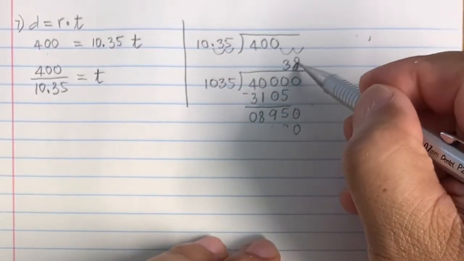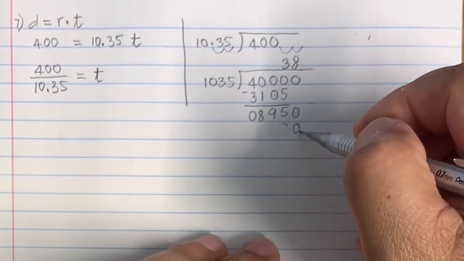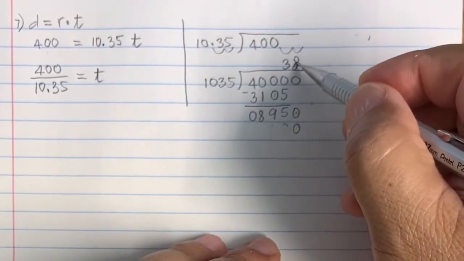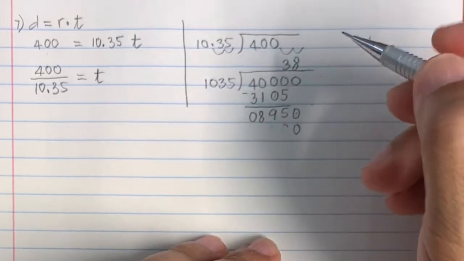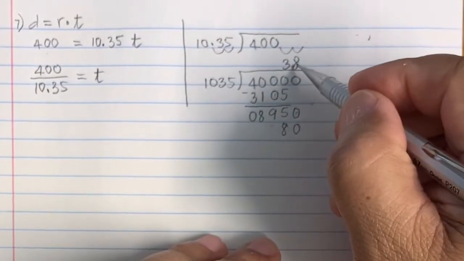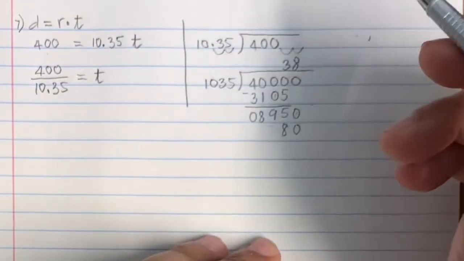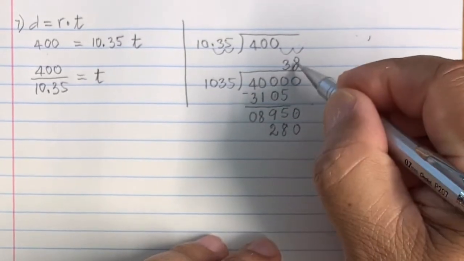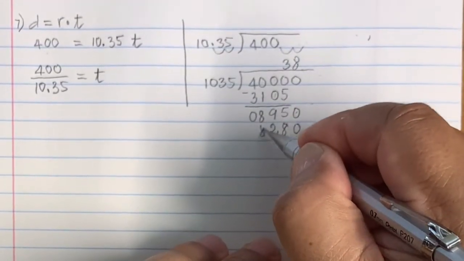Let me try it again. 8 times 5 is 40. So write 0, carry 4. 8 times 3 is 24, plus 4 is 28. Right, 8. 8 times 0 is 0, plus 2 is 2. 8 times 1 is 8. Okay.